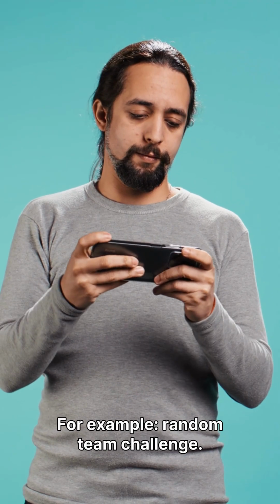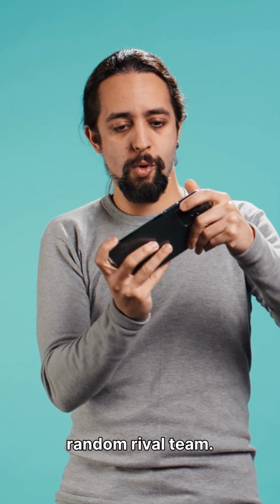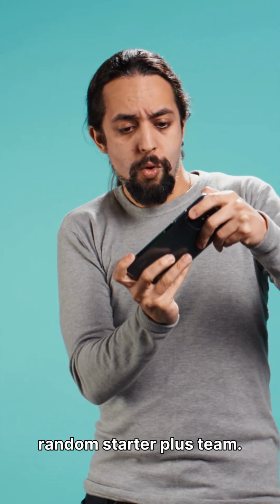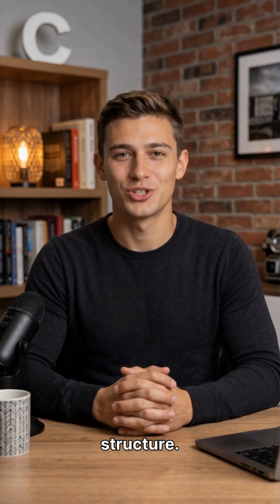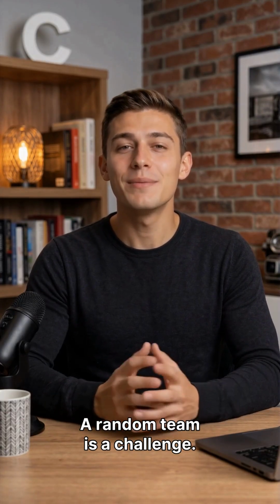For example, random team challenge, random gym leader team, random rival team, random elite 4 team, random starter plus team, random monotype team, random team for a playthrough. This is great because it gives you structure. A single random Pokemon is just an idea. A random team is a challenge.